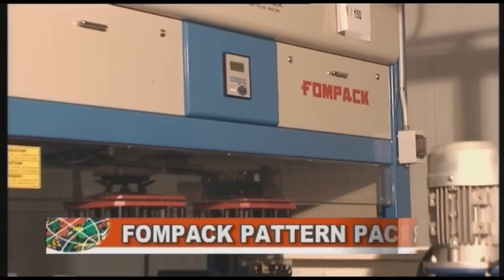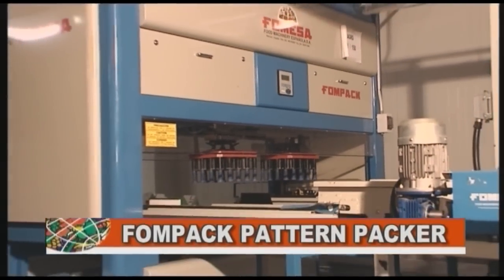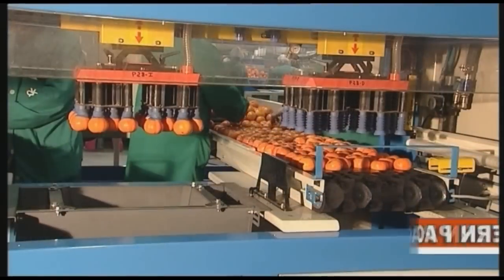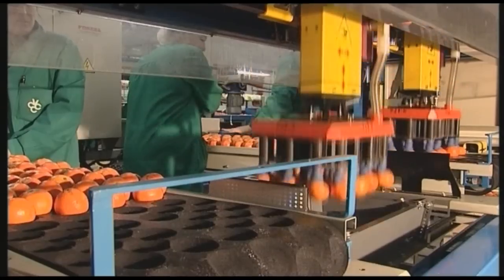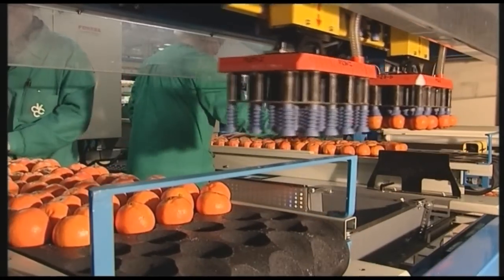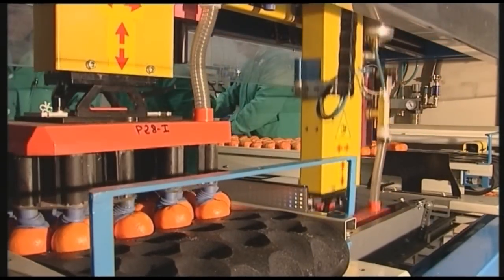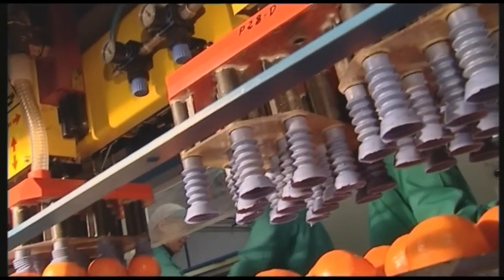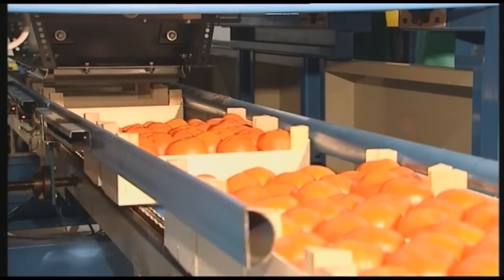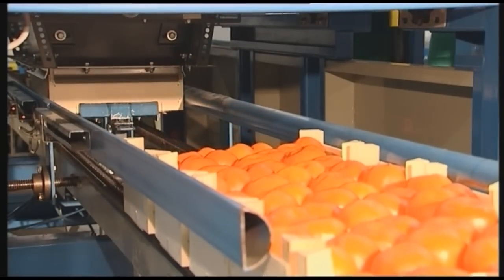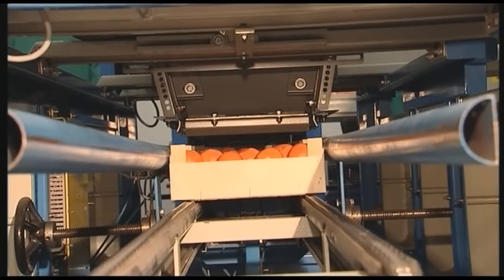The sizer also sends fruit to the FOMESA pattern packer, which places the fruit in boxes according to a pre-established pattern. The machine features a double feeding system and motion optimization for high-speed performance. A chain conveyor is installed longitudinally in the lower part of the machine to feed empty boxes and evacuate full ones.